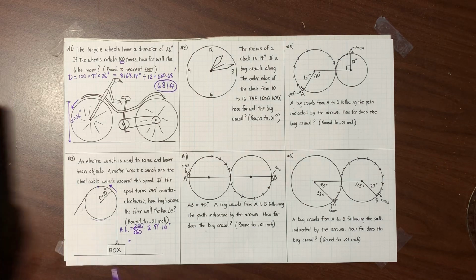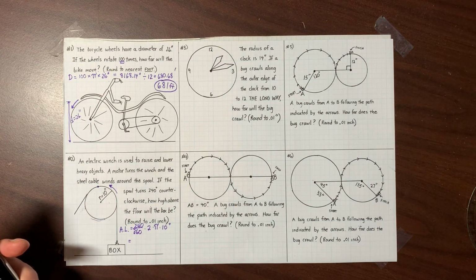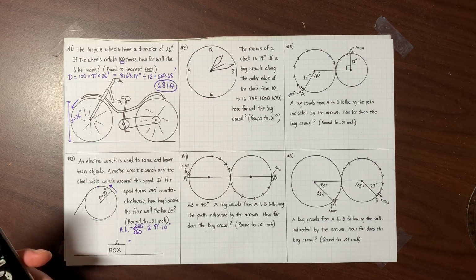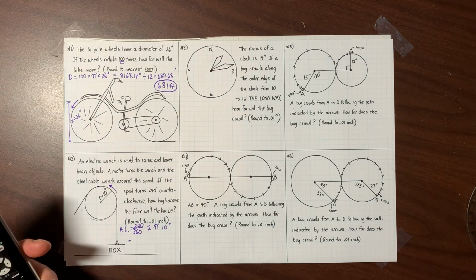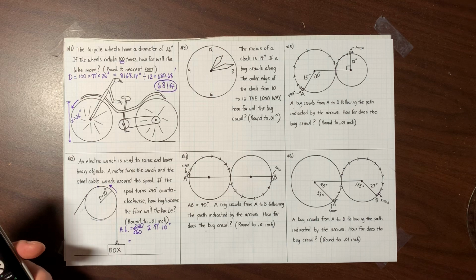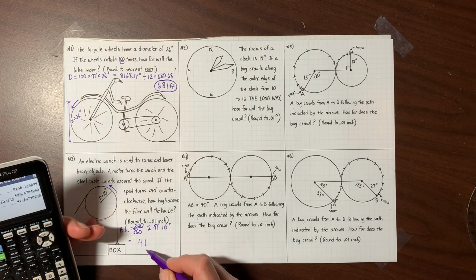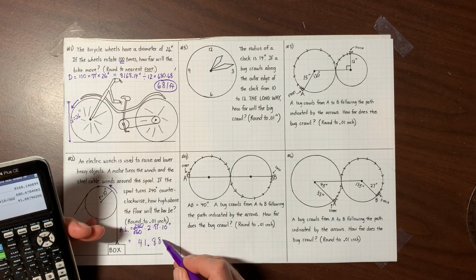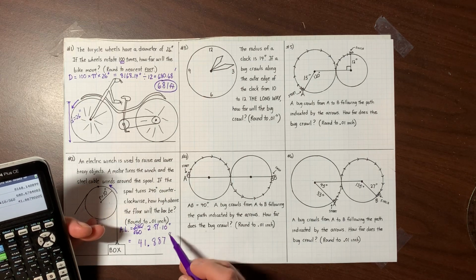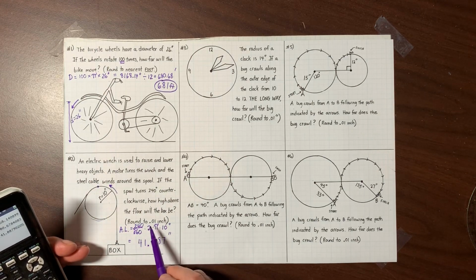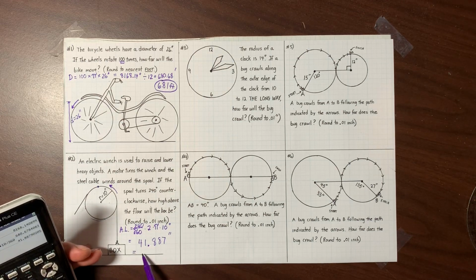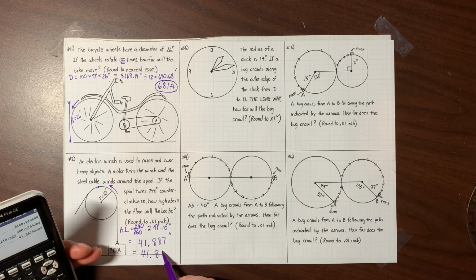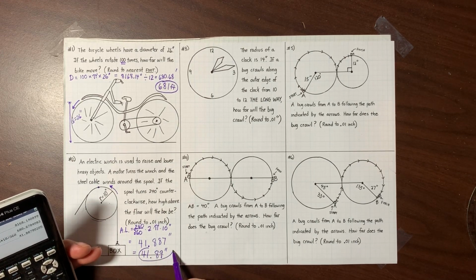So at this point, we just have a calculation to do. I'm going to go to my calculator and do 240 times 2 times pi times 10 divided by 360, and I'm coming up with 41.887 inches. The problem specifically says round to the nearest 0.01. So my final answer that I'm going to write down, because I want to get this right, is 41.89 inches. So that's your answer to problem number 2.